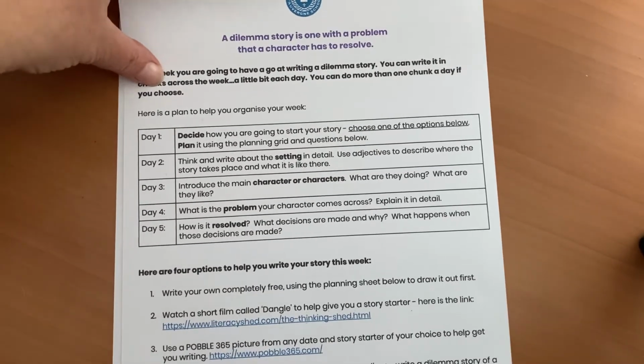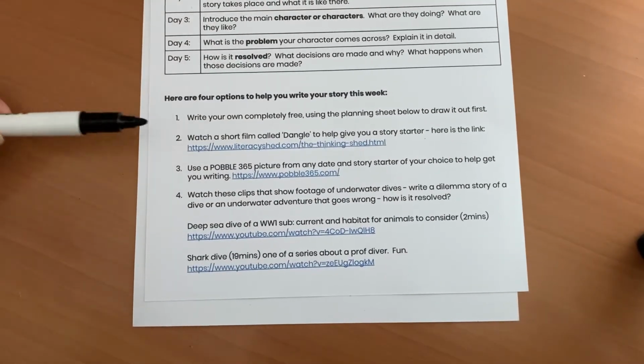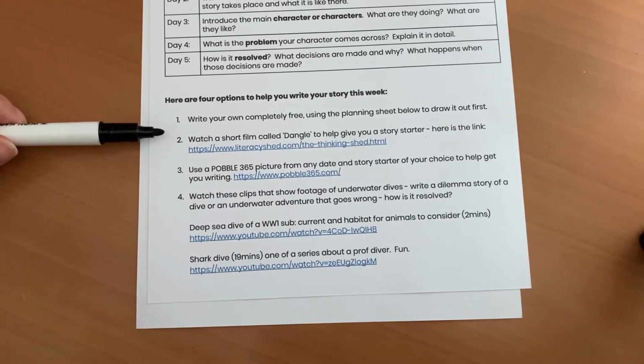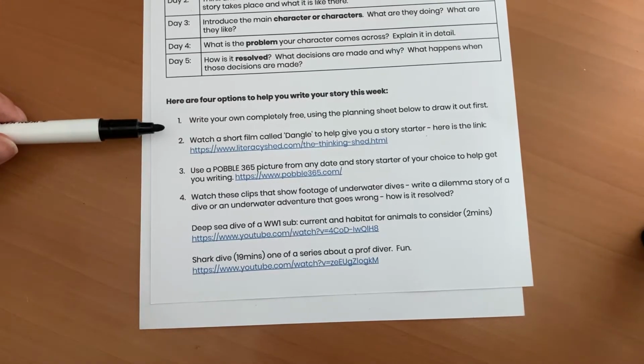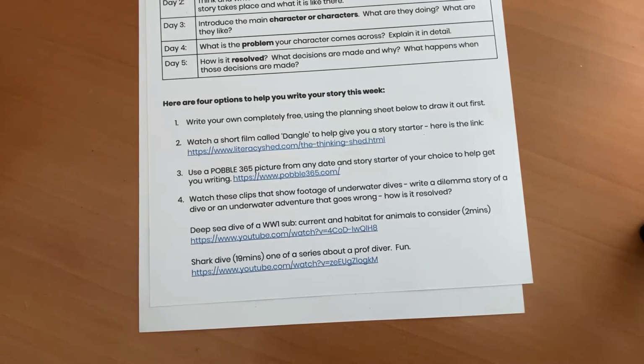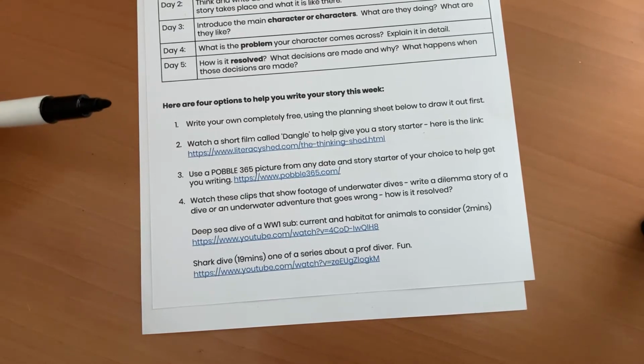Now, at the bottom of this piece of paper, there are some ideas on how to help you start your story. You might already have an idea on how you want to do it. So you could just use your own idea completely free and use the planning sheet on the next page just to draw it out.